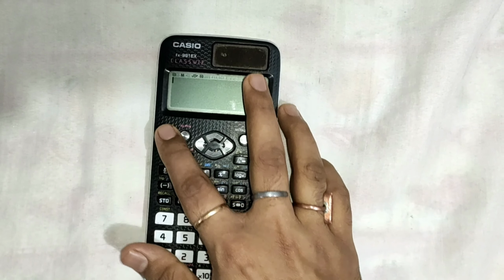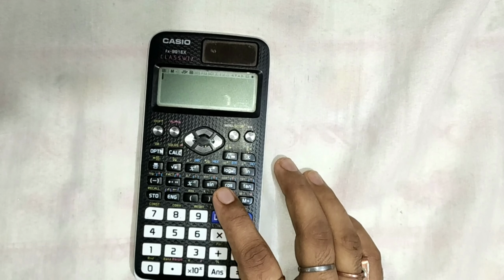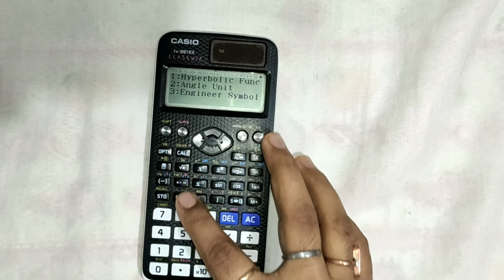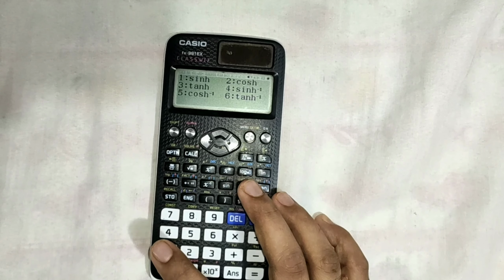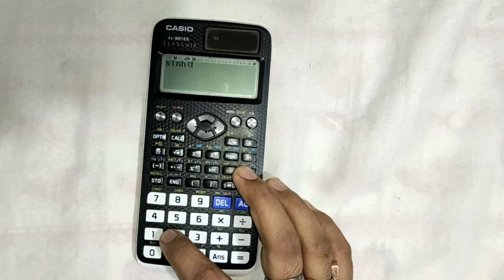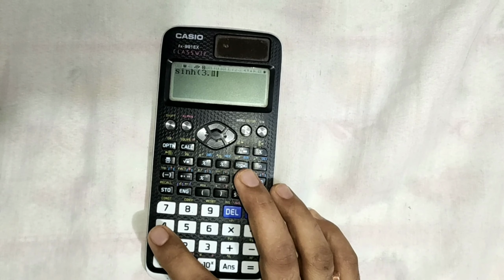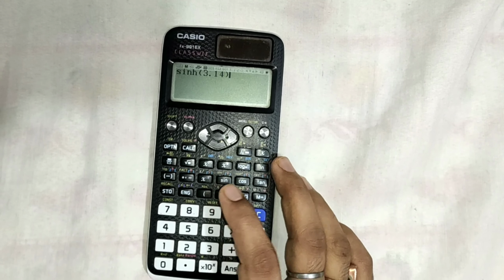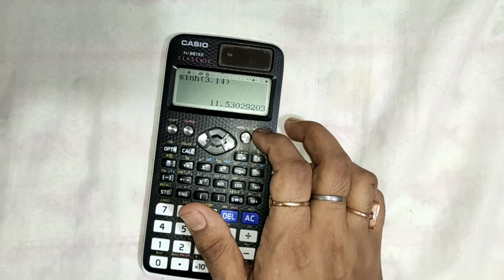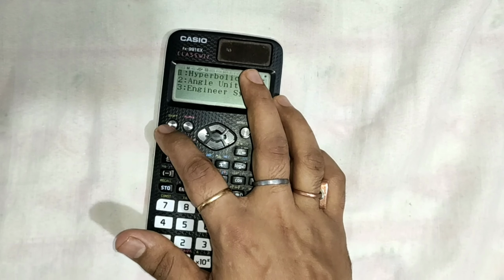So let's go with an example. Let's first go to options, then to hyperbolic functions. Let's go with sinh. Yeah, let's insert any value as an example. Close the bracket, solve, and you will get the value of the sine hyperbolic function.